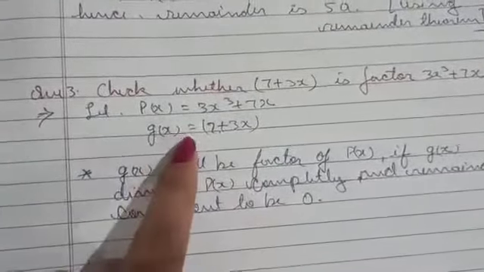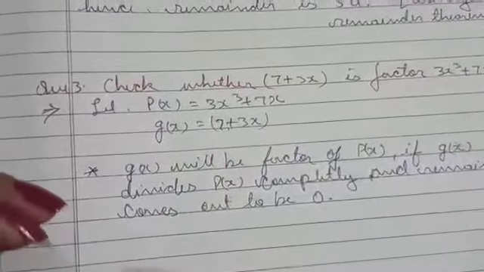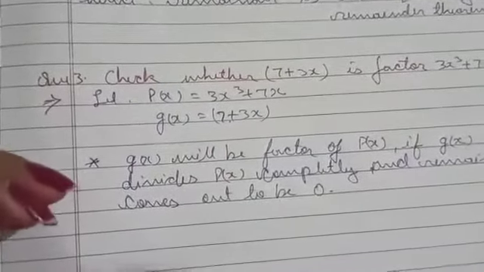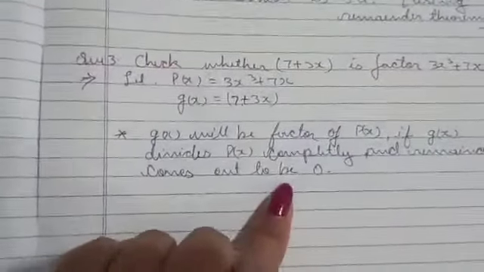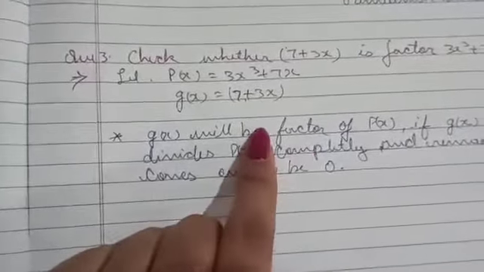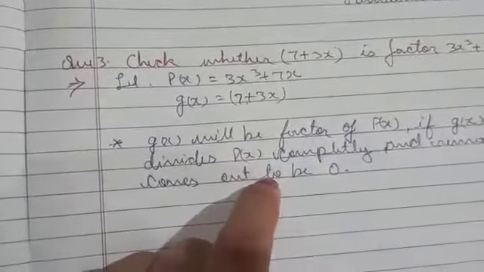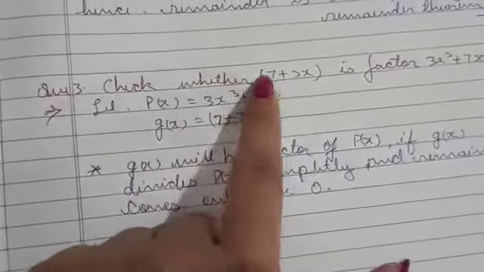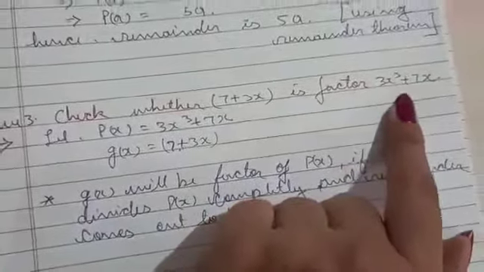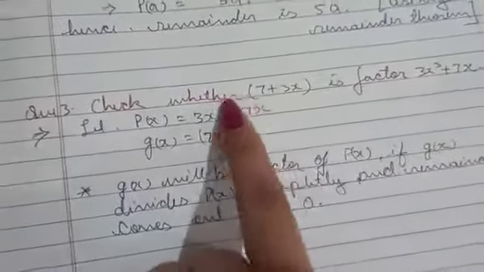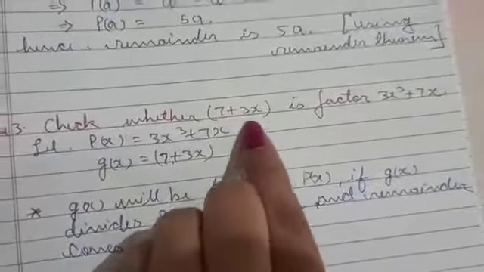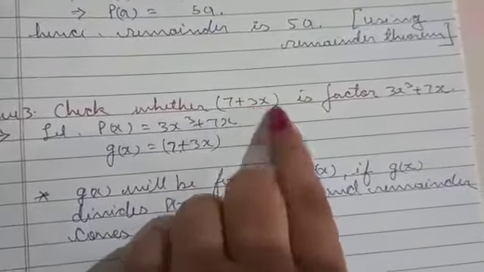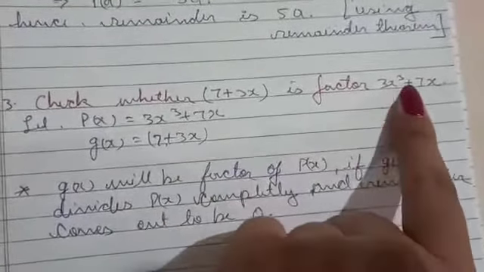Without performing actual division, we have to find the remainder using the remainder theorem method. If the remainder comes out to be 0, then this polynomial will be a factor of px, and if the remainder is not equal to 0, then gx is not a factor of this polynomial.